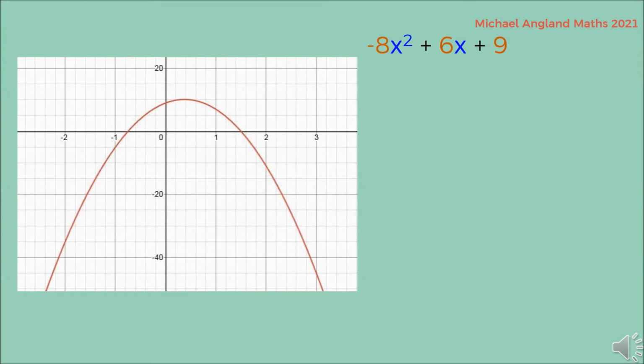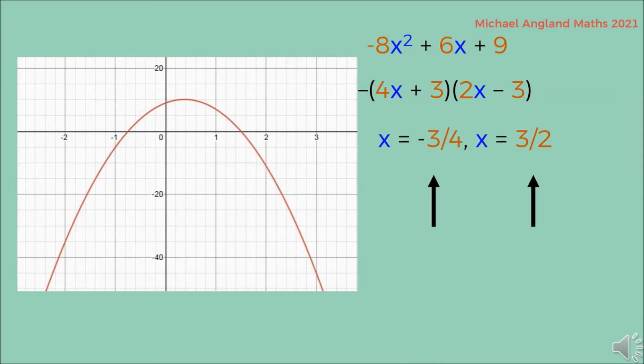Minus 8x squared plus 6x plus 9. This happens to factorize, and it happens to factorize into 4x plus 3 times 2x minus 3. Again, looking at the roots, if we set the first to 0, we get x equals minus 3 on 4. If we set the second to 0, we get x equals 3 on 2. So again, we have non-integer roots.